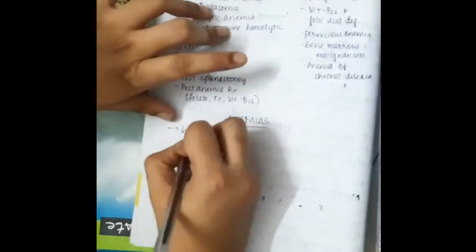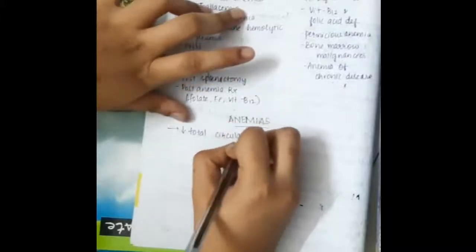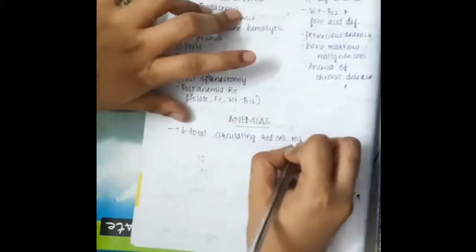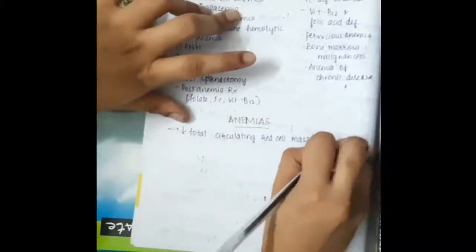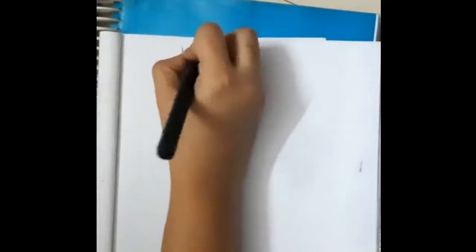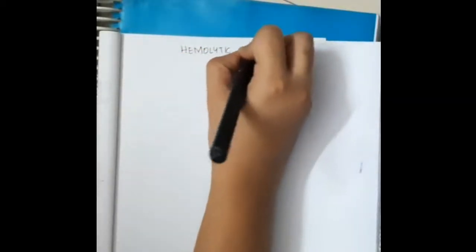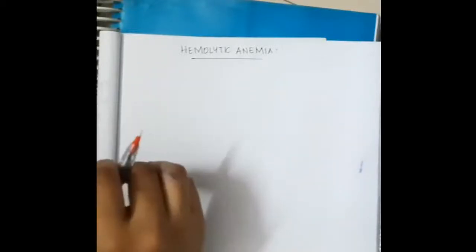Hello friends, let us now learn some important points about anemia. Anemia decreases total circulating red blood cell mass below the normal limits. In anemias we have different types, but in our present chapter we are going to learn some points about hemolytic anemia.